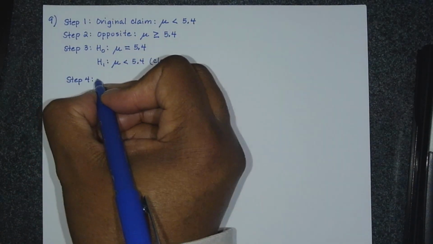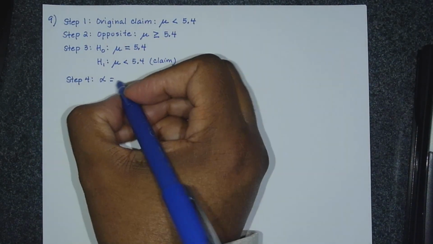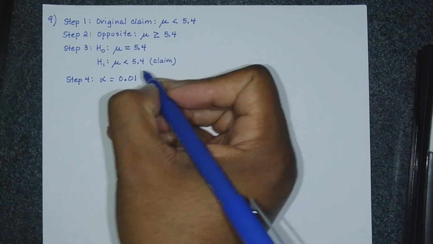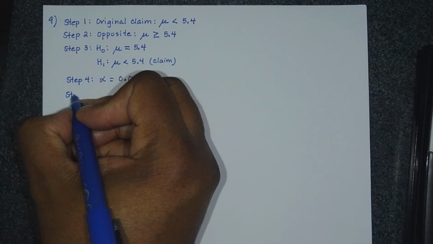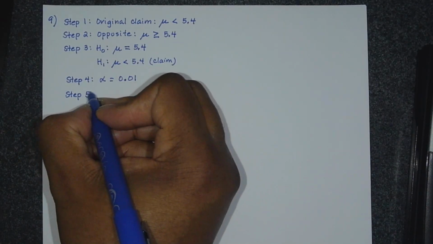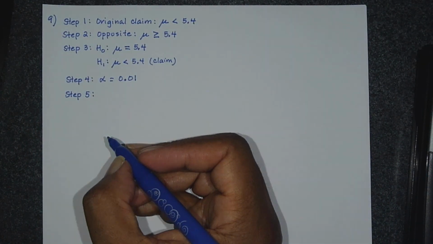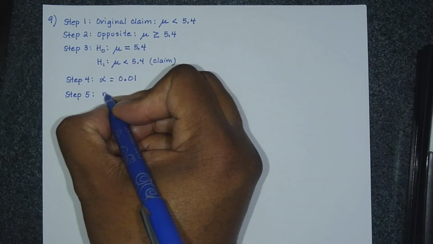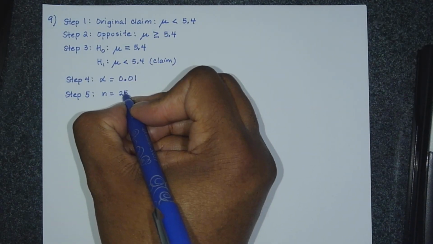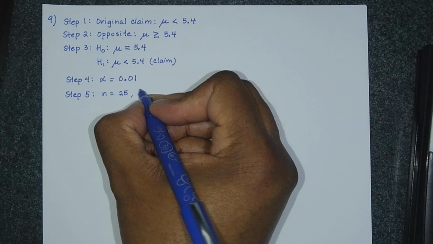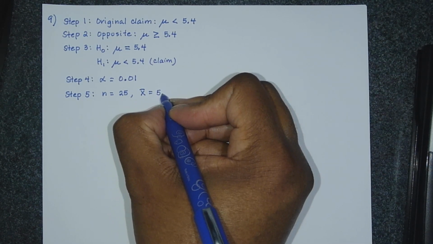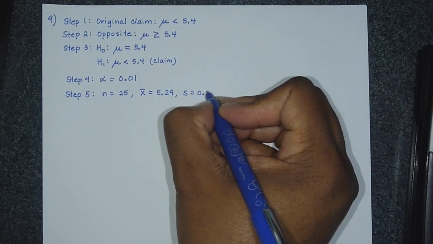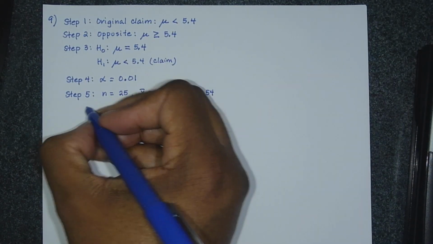Now, step number 4 is our level of significance. That level of significance is, in this case, 0.01. Okay, step 5 and 6, we know we got to use the calculator for this. Let's see what we got. We got a simple random sample of 25 adults. That's your N. Our sample mean, X bar, that was 5.29. Sample standard deviation, that's S, that's going to be 0.54.